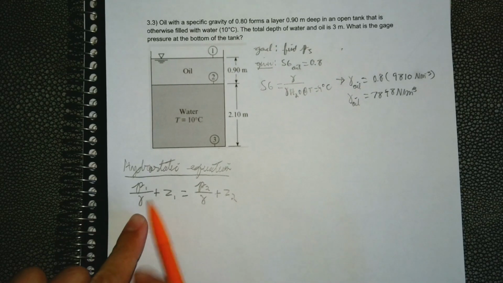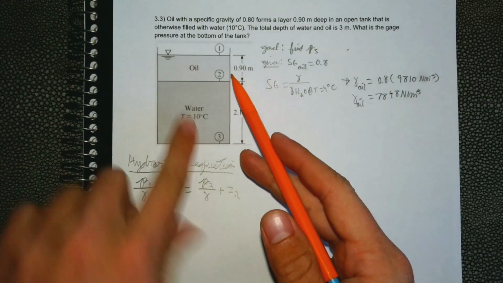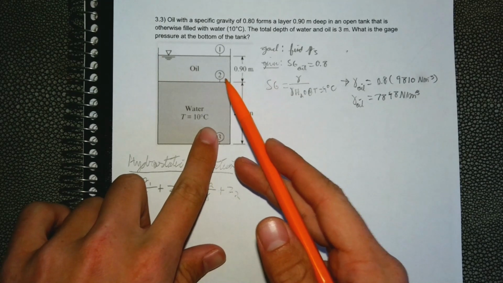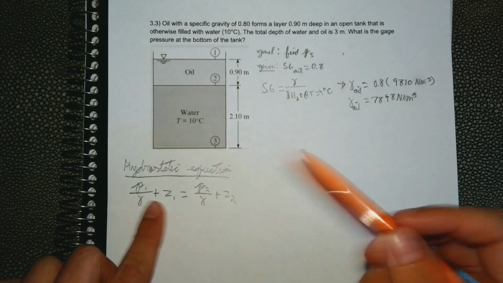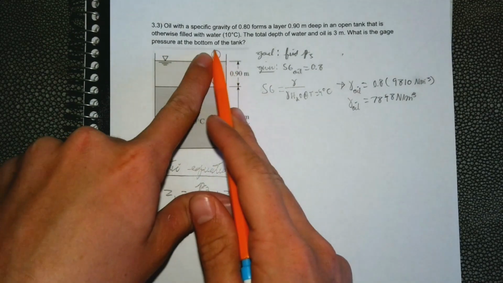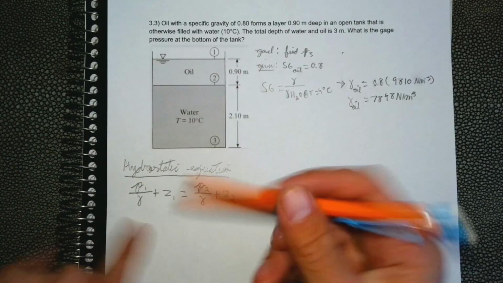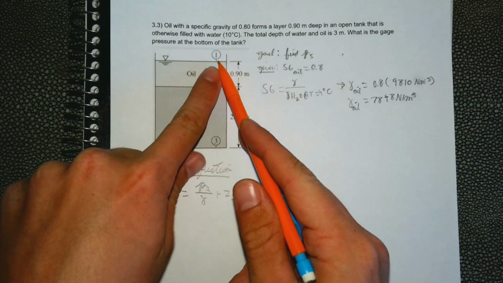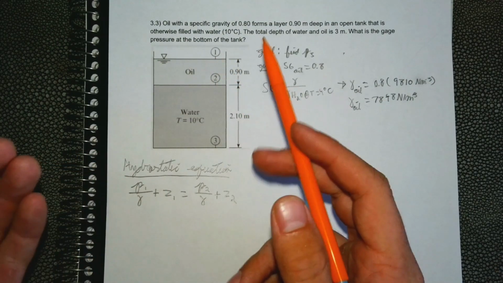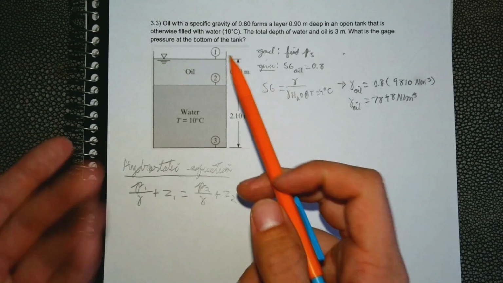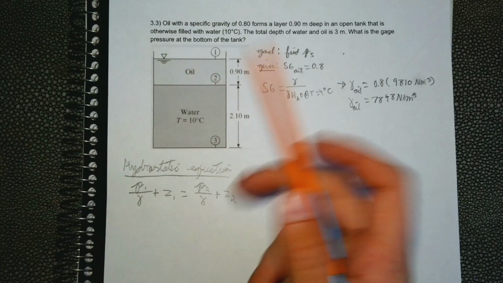We know that the specific weight, from 1 to 2, is that of oil. The question asks for the gauge pressure, so we know that the pressure at 1 is 0, because it is exposed to the atmosphere. The gauge pressure is 0, but the absolute pressure would be the atmospheric pressure.